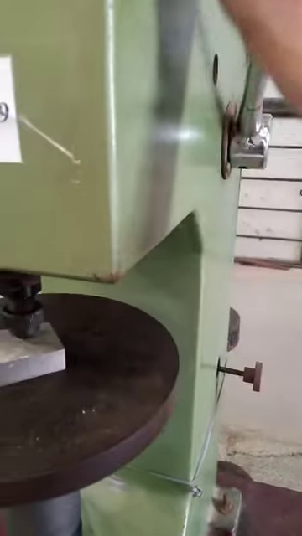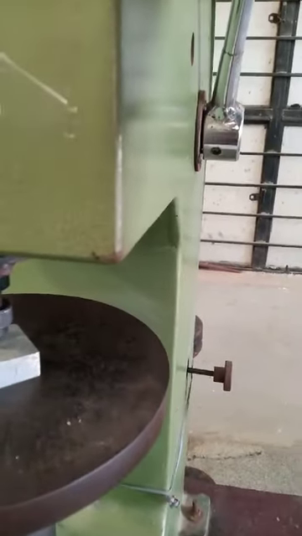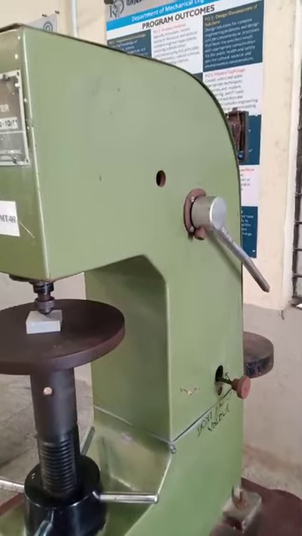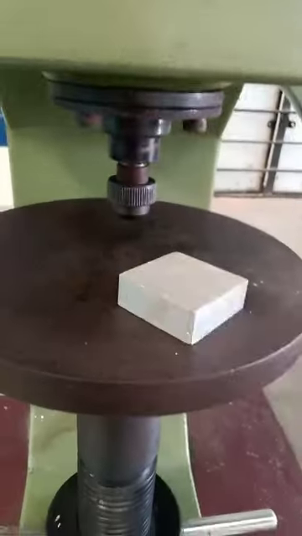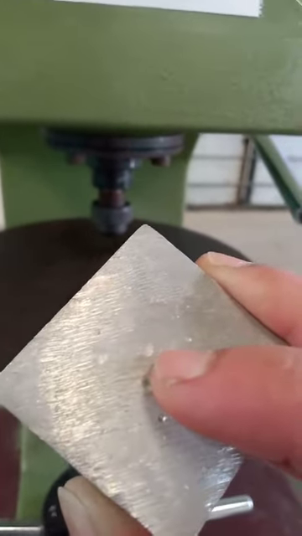Now apply the load for 15 seconds to the specimen, remove the load, and measure the indentation. Now we calculate the Brinell hardness number based on the impression formed.